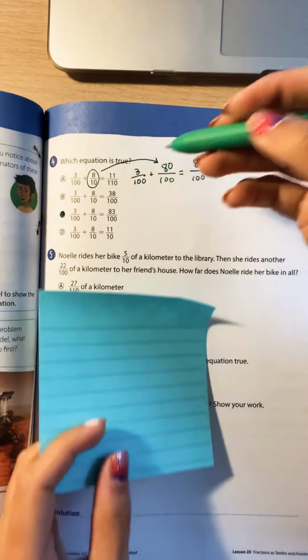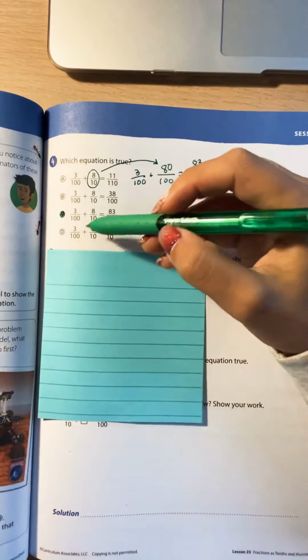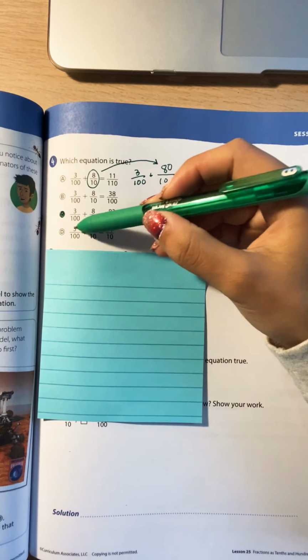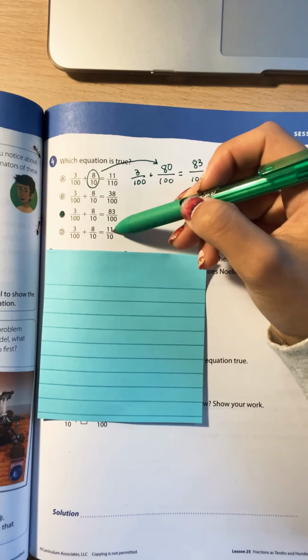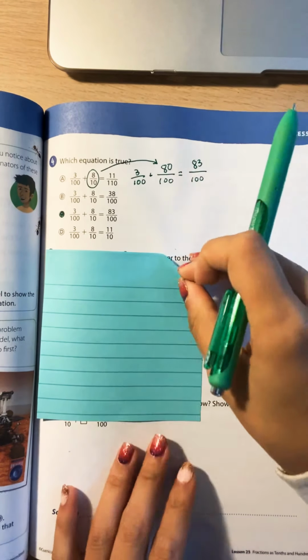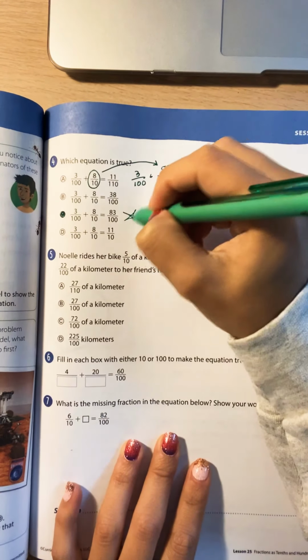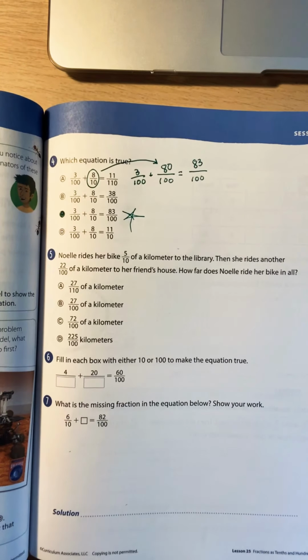And D, what did they do in D? Oh, that's weird. They made the denominator 10, and they just added 3 plus 8 equals 11. Mysterious, very strange. Okay, so that one is C. Give yourself a star if you said C. The others are very strange.